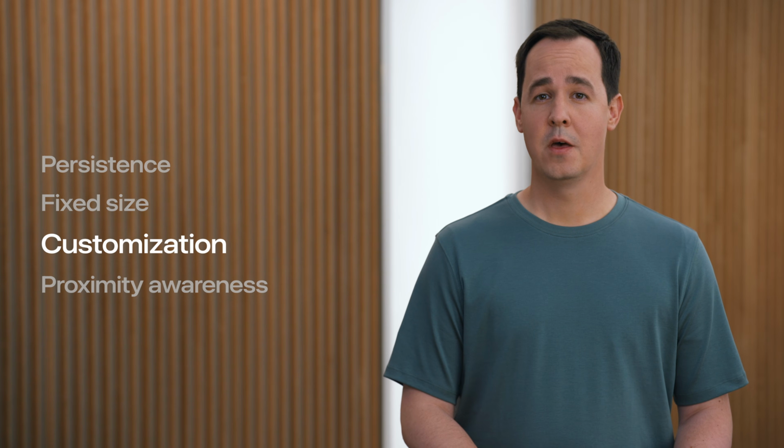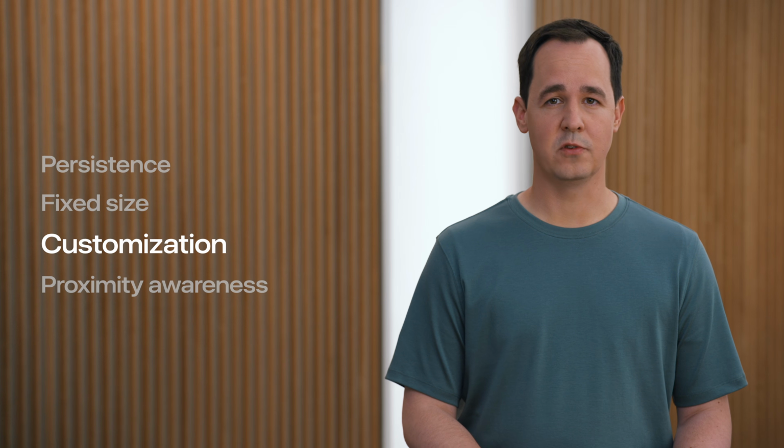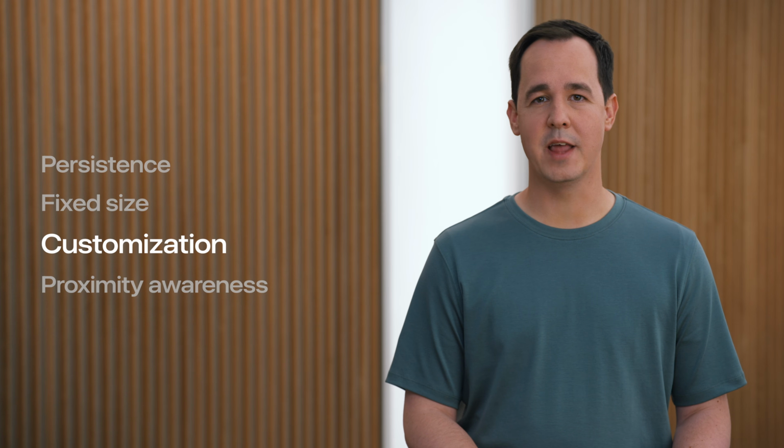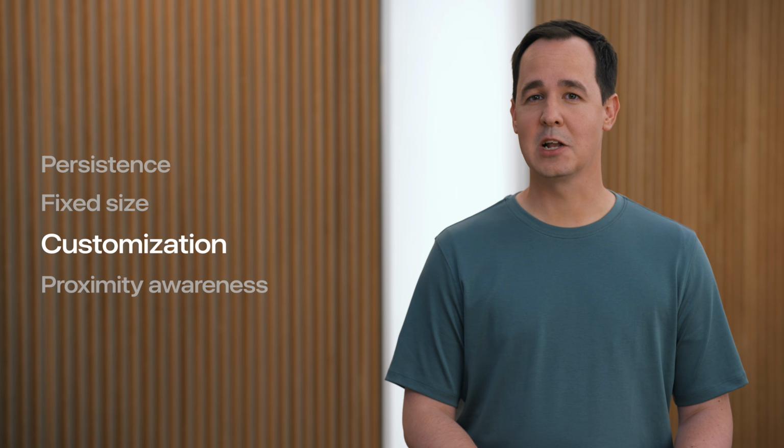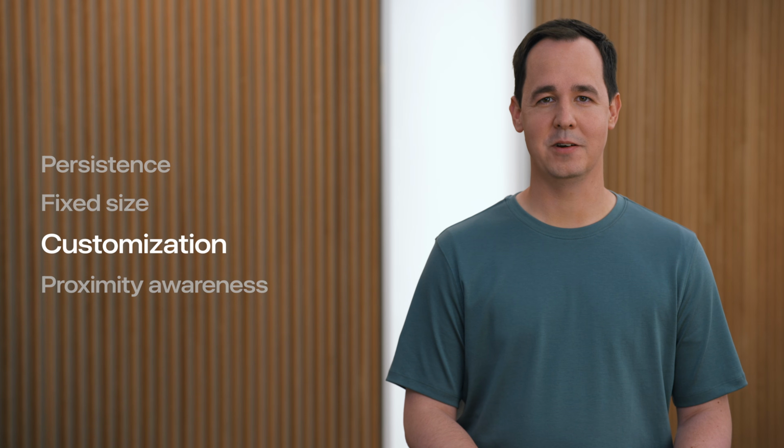Hi, I'm Moritz. I'm excited to show you how widgets on visionOS can be personalized, both by the people and through the options you as a developer choose to offer. These choices allow people to personalize the widget in a way that feels natural to them and fits their environment. Let's take a closer look at how it all comes together.